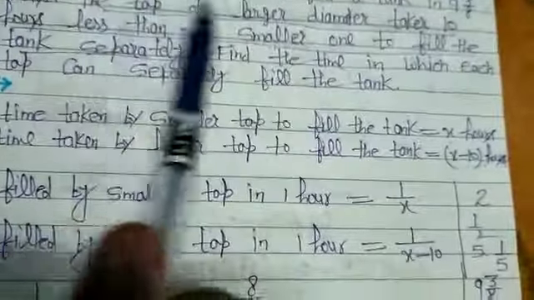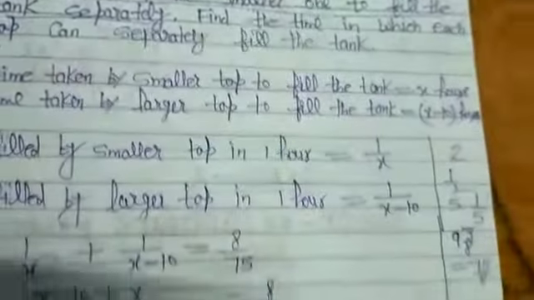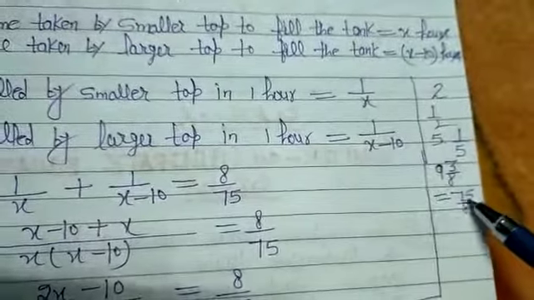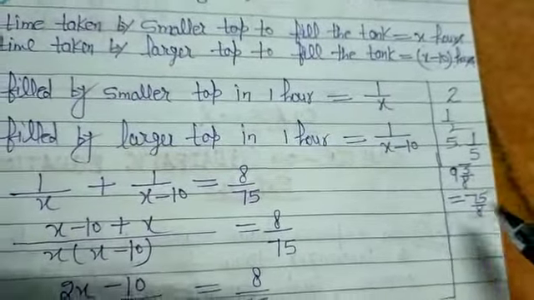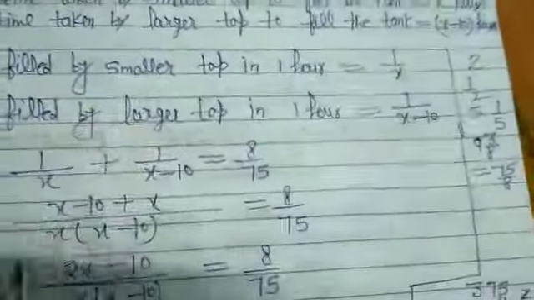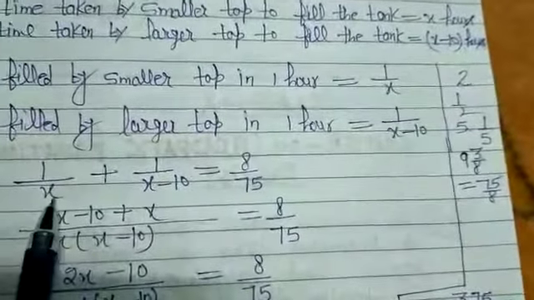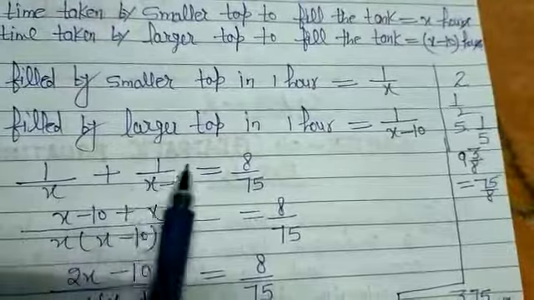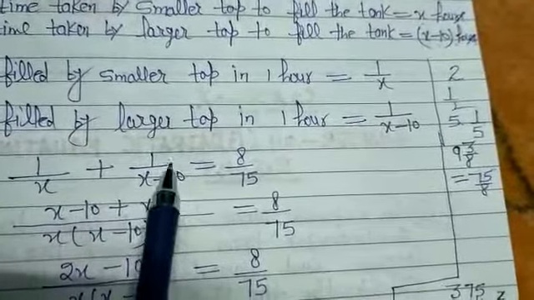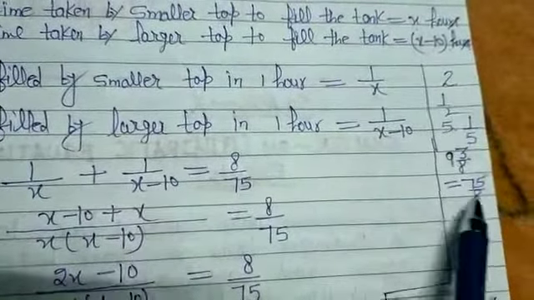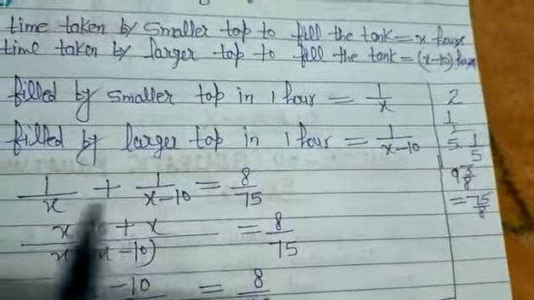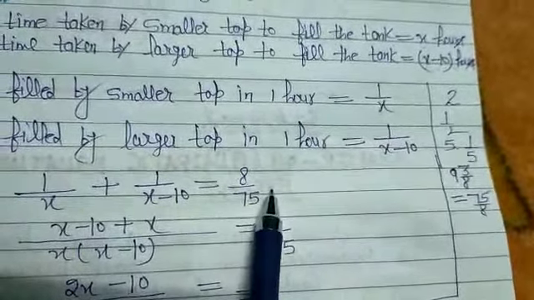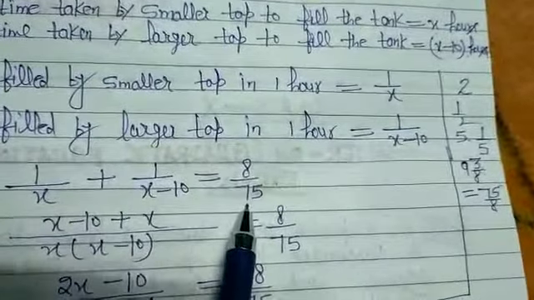Now, when both are working together, they take 9 whole 3 upon 8, that is 75 upon 8 hours. That is the total time taken when both are working. So 1 upon x is the water filled in 1 hour, and 1 upon x minus 10 is also the water filled in 1 hour. When I take the reciprocal of the total time, this is the water filled by both taps in 1 hour. So it will be 8 upon 75 here.